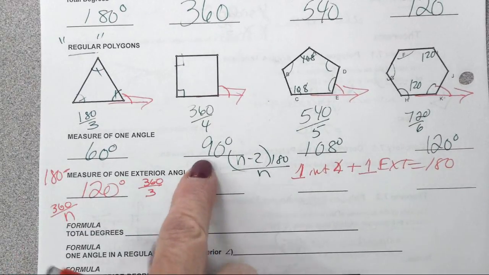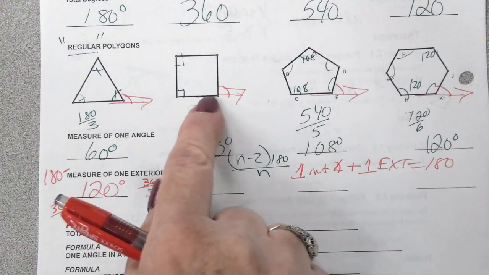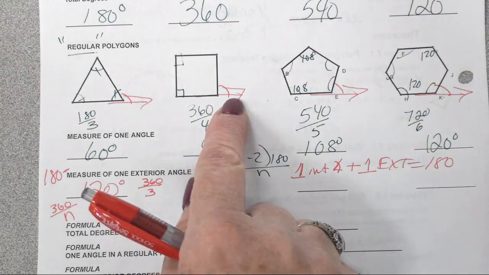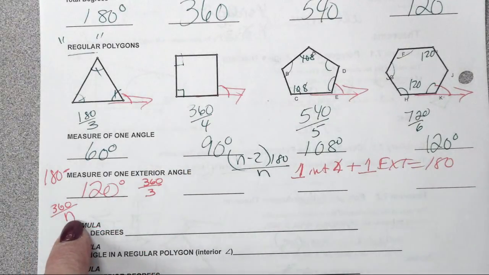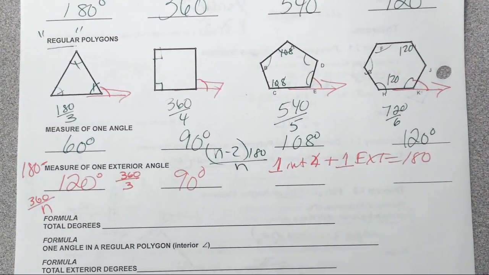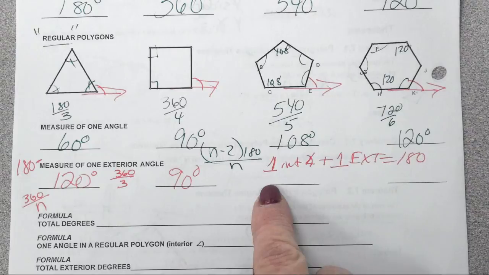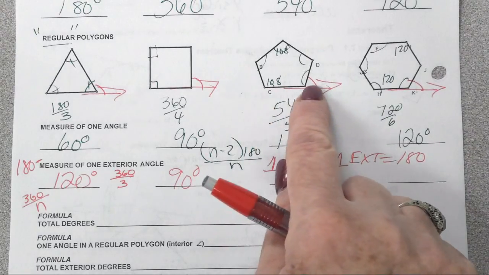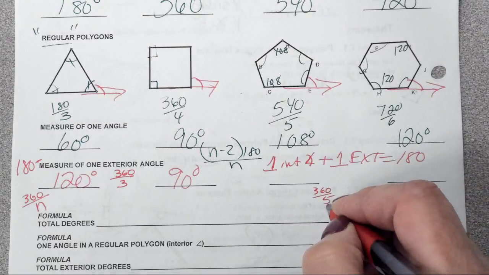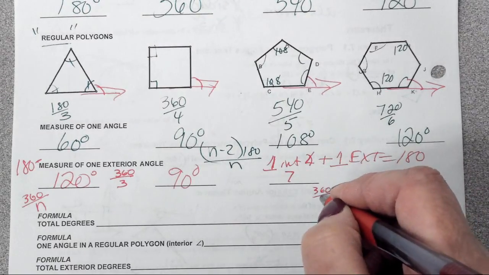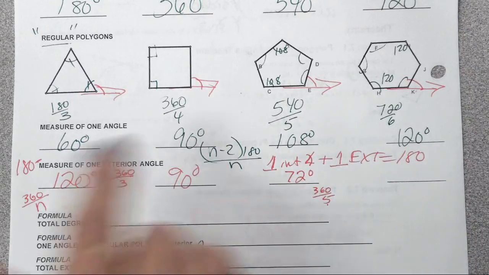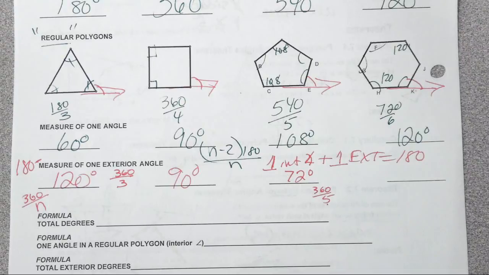So in the next one, I can either say, well, if the interior angle is 90 degrees, the exterior angle has to be 90 degrees. Or I could take 360 divided by 4, and 360 divided by 4 is 90. Same thing here. I know an interior angle, I could find an exterior. 360 divided by 5. Well, 72 degrees. Oh yeah, and 108 and 72 is 180, isn't it?